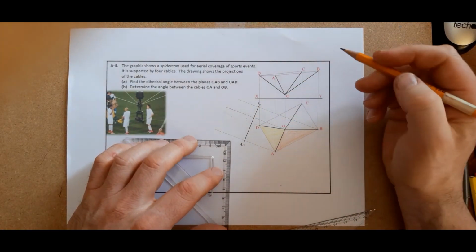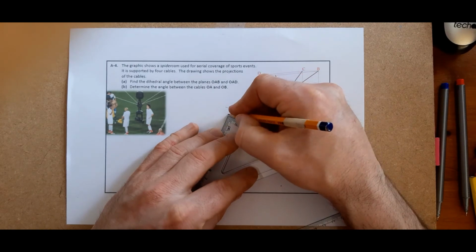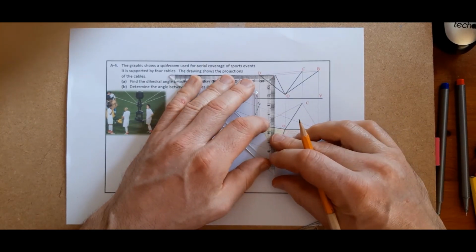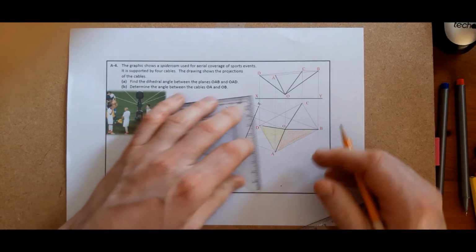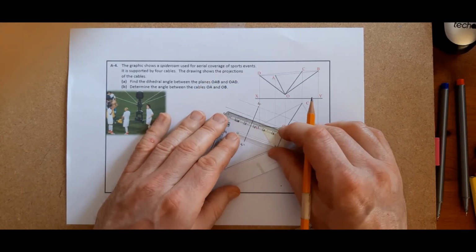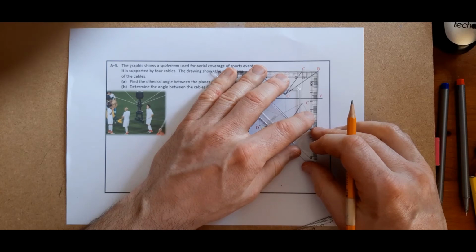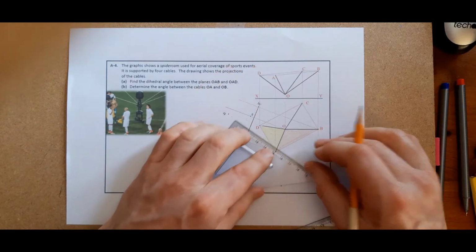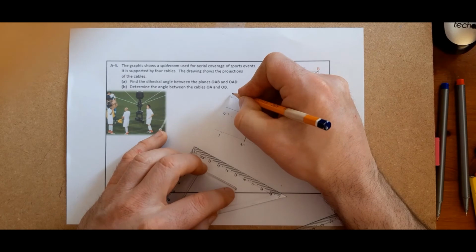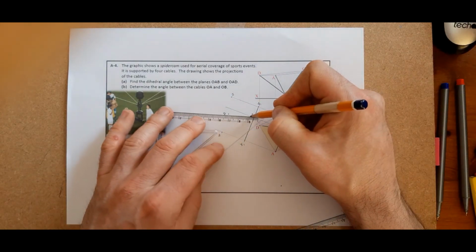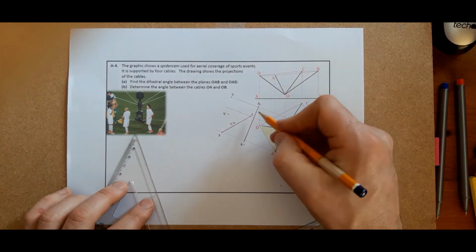One view, new view, 1 view back, 2 views back. And there we have the true length now of the line of intersection.